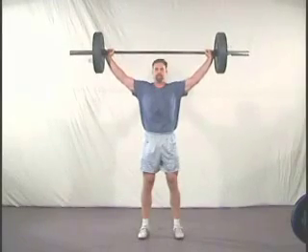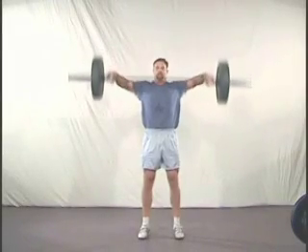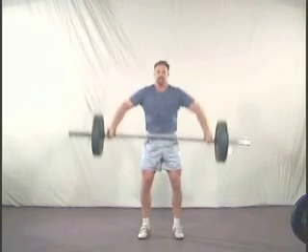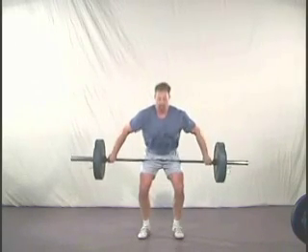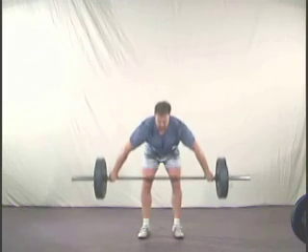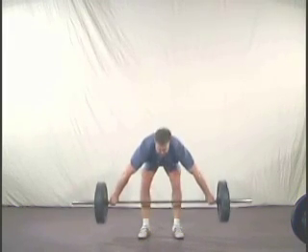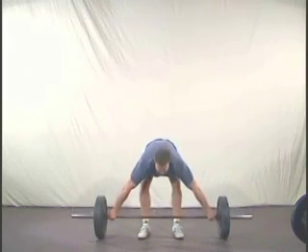During the downward phase, the athlete first lowers the bar to the thighs and then sets the bar down under control on the floor. One guideline for this athlete would be to maintain a flat or double arch position while lowering the bar to the floor.